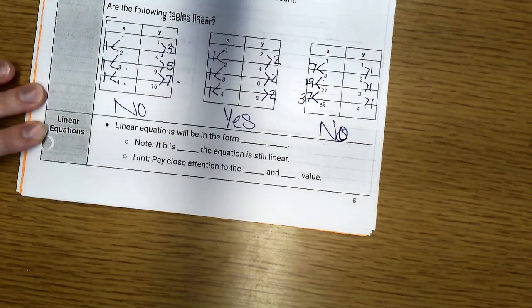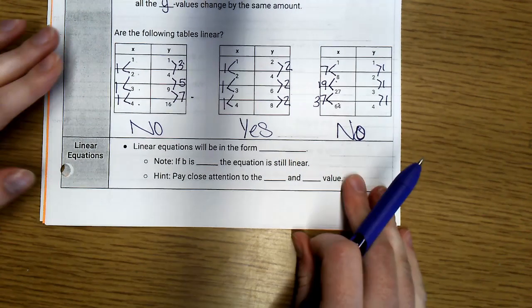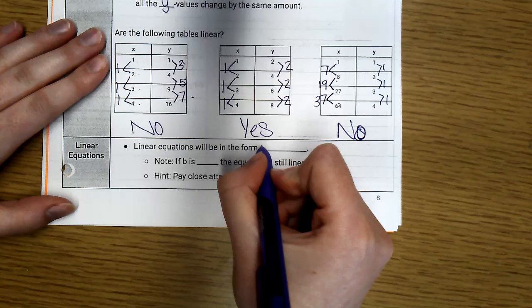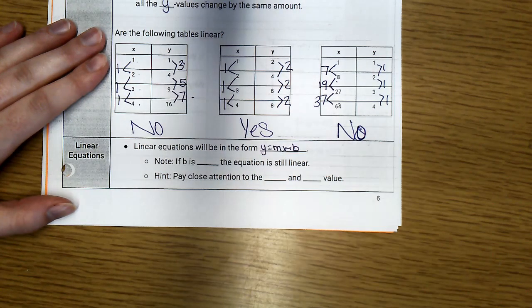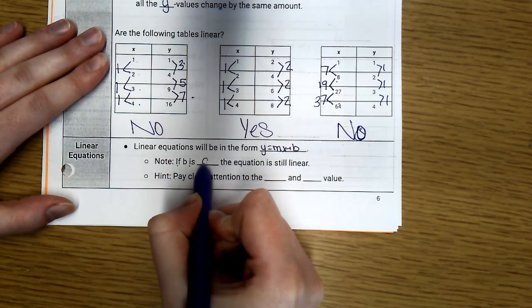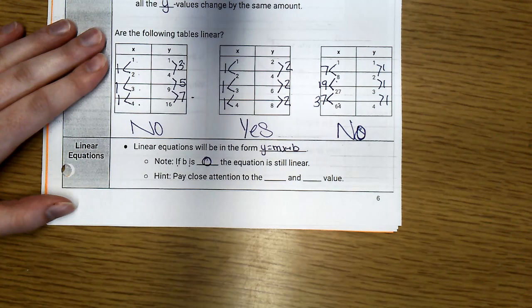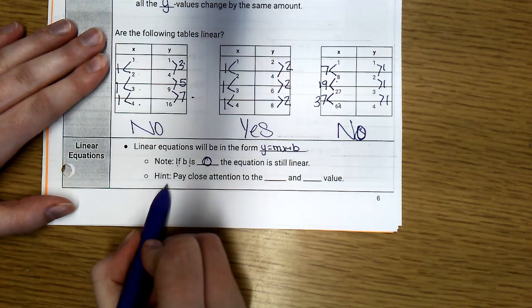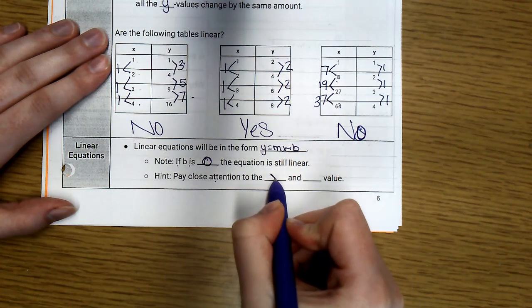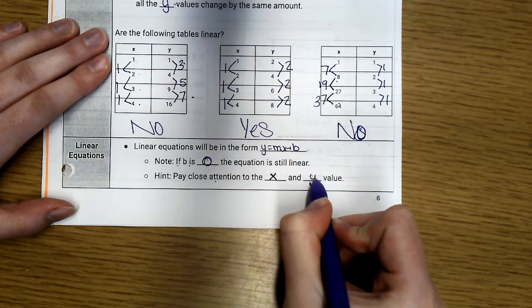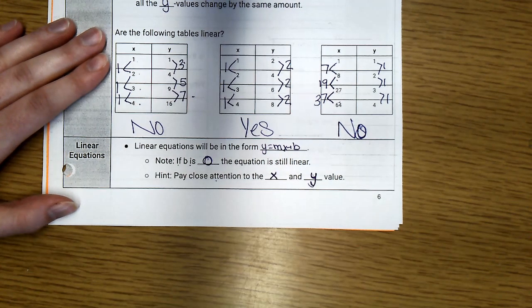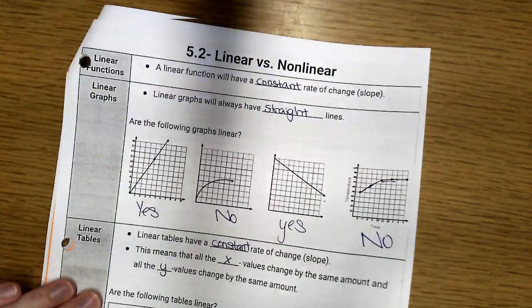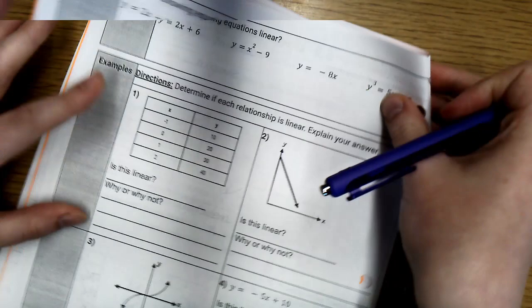Last one we're going to talk about is equations. Linear equations will be in the form y equals mx plus b. Little known, if b is 0, the equation is still linear. We're mostly paying attention to the x and the y in the equation. We need to make sure we just have a y and an x. We can't have anything extra happening. We'll see what that means on the next page.